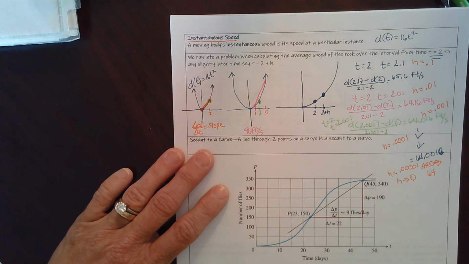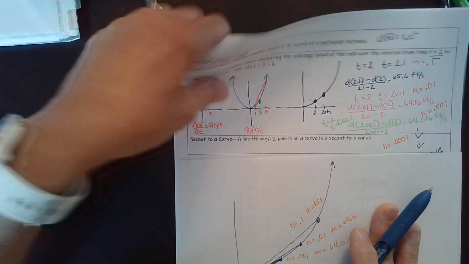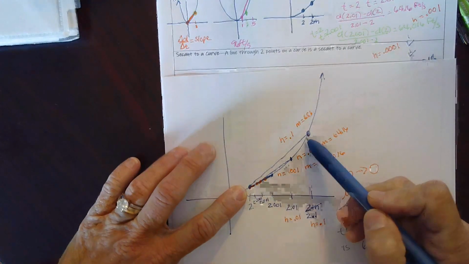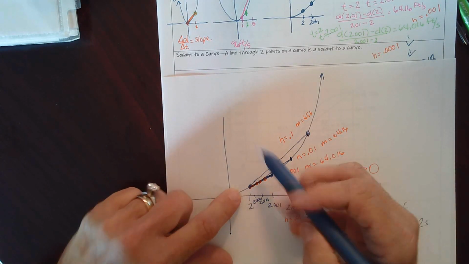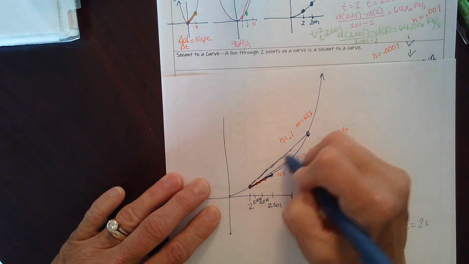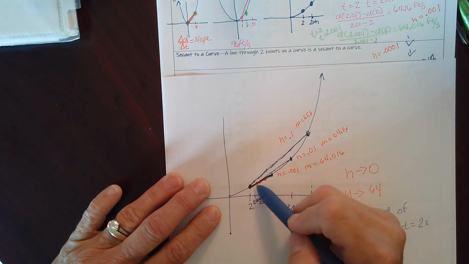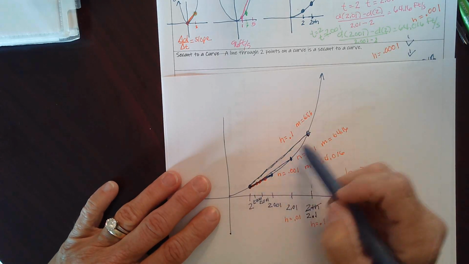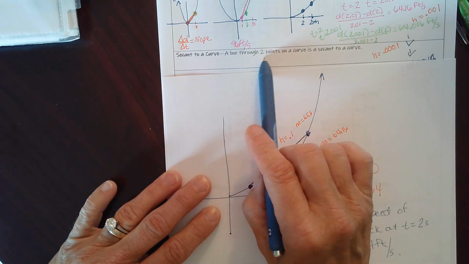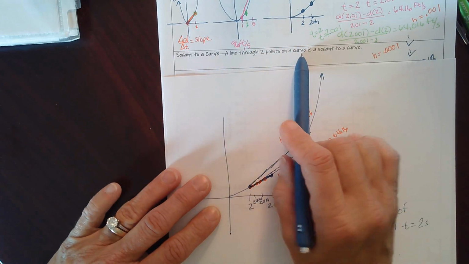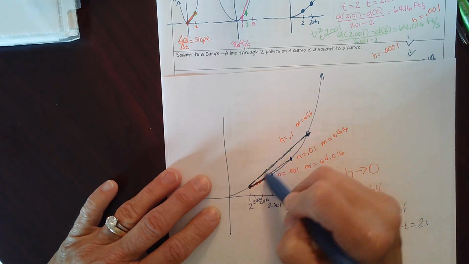Notice that when I drew my lines between the points, this line right here, this is the line that connects these 2 points, and we can call that a secant line. A secant to a curve is a line through 2 points on a curve. So we can say that this is a secant line.